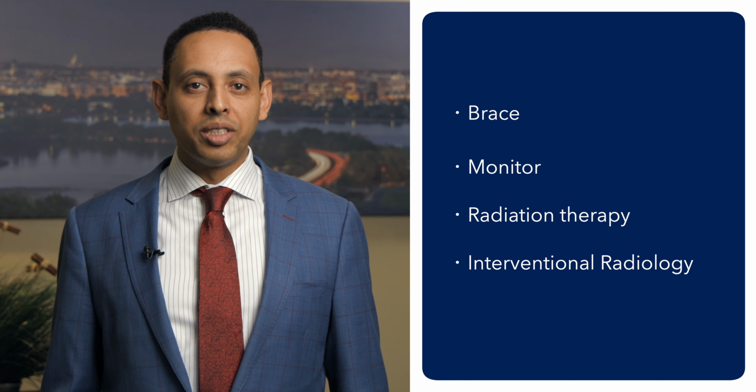If a tumor is found in the spine, most of the time we do not need to operate. We can brace it, we can monitor it, we can also refer to radiation therapy or interventional radiology for less invasive management.